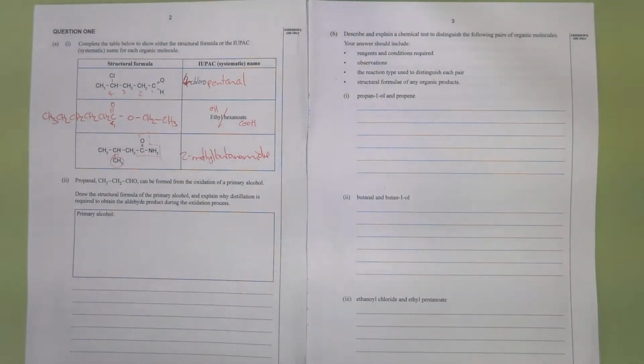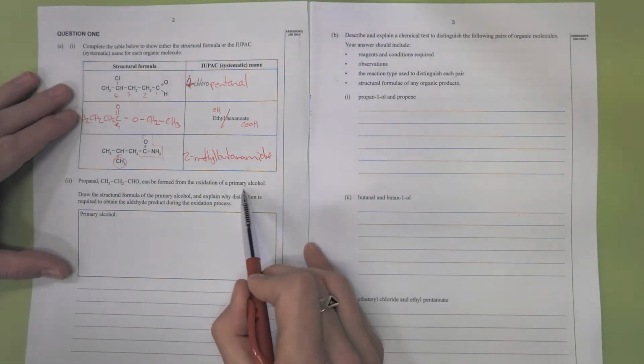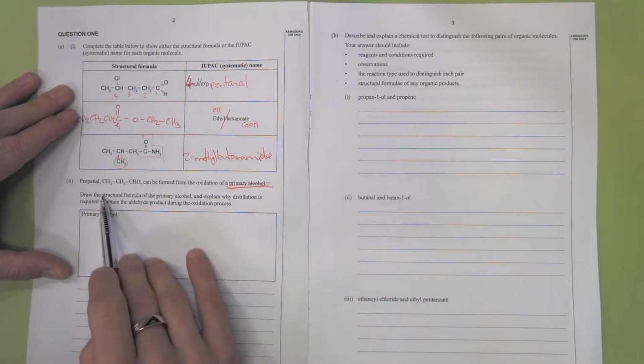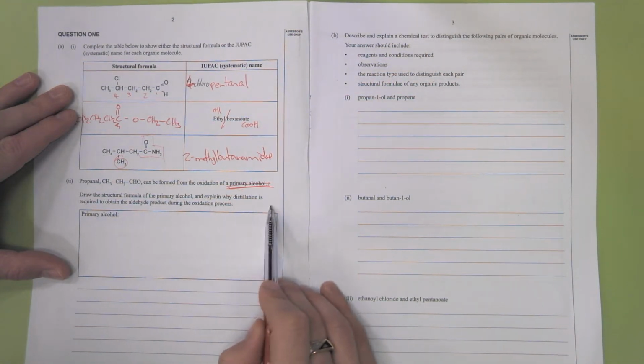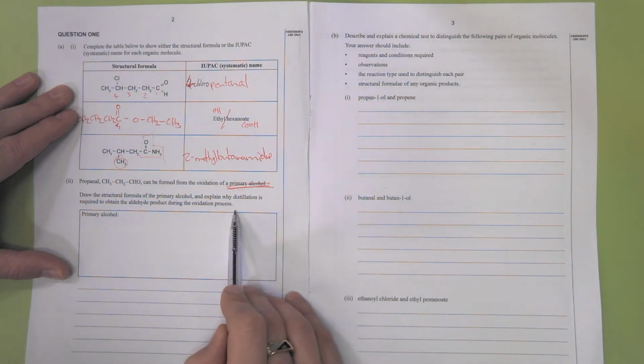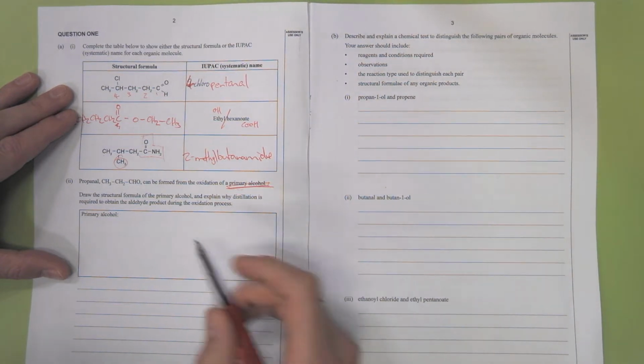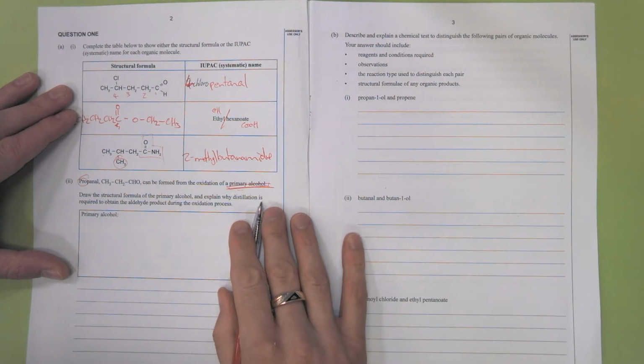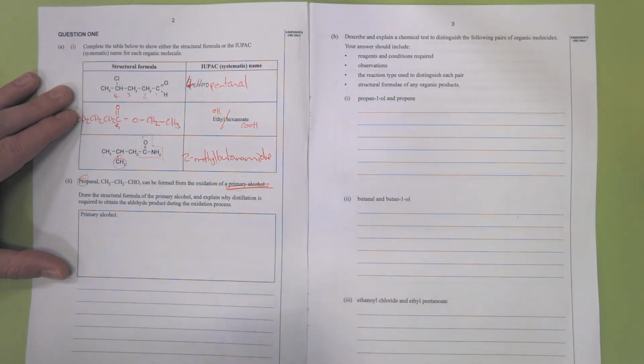Alright. Propanol can be formed from the oxidation of a primary alcohol. Draw the structural formula of the primary alcohol and explain why distillation is required to obtain the aldehyde product during the oxidation process. Okay, so prop means it's got 3 carbons in it. So what is the structural formula of a primary alcohol with 3 carbons?